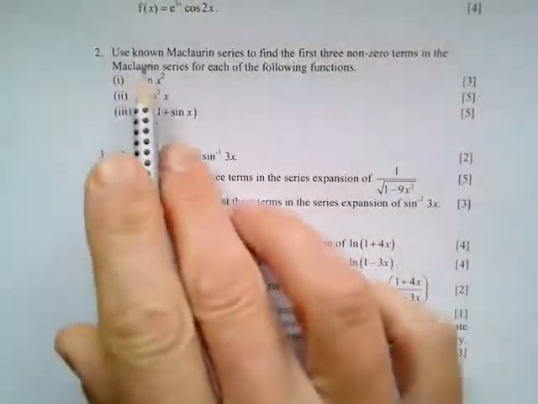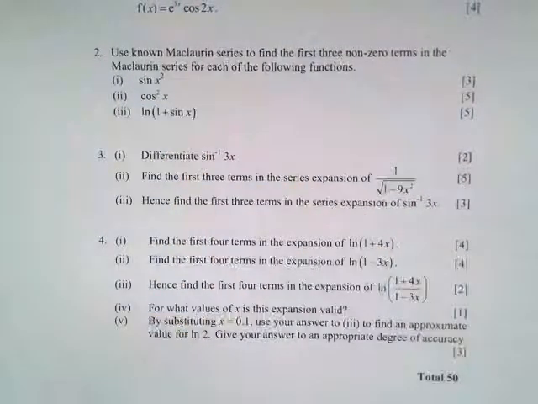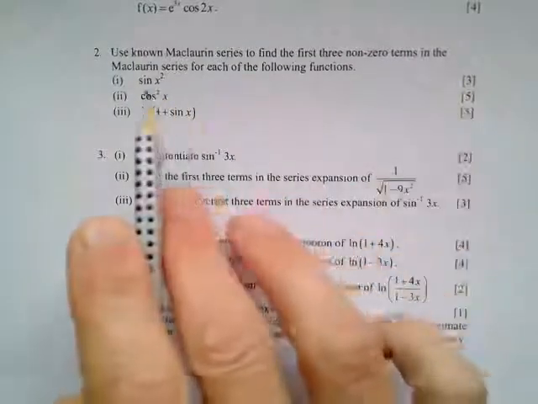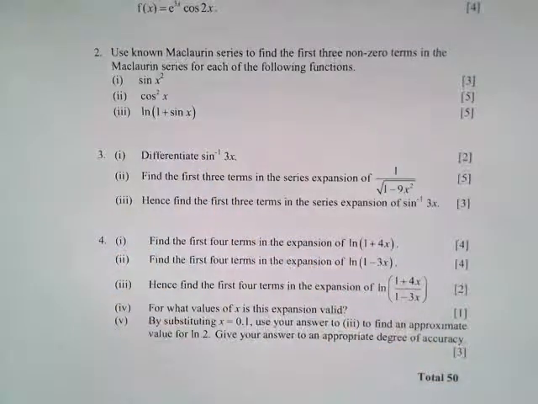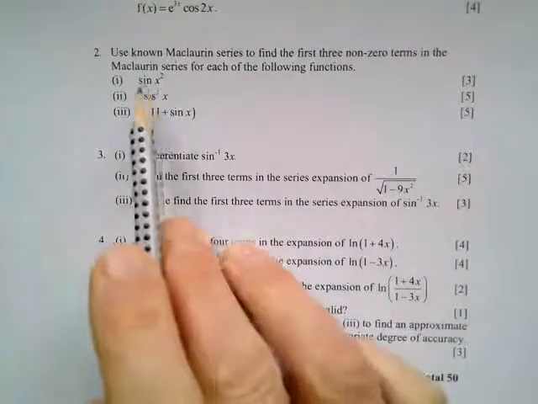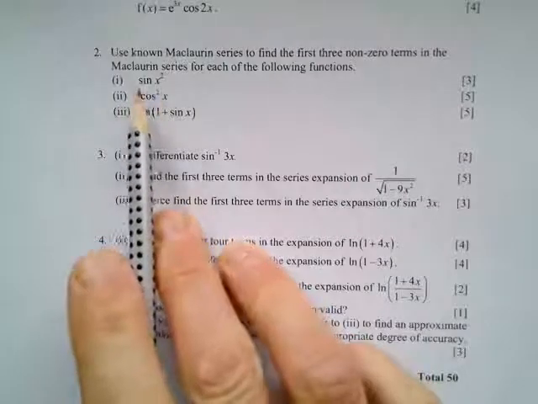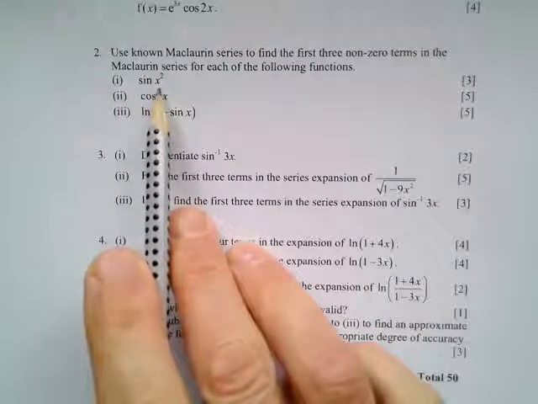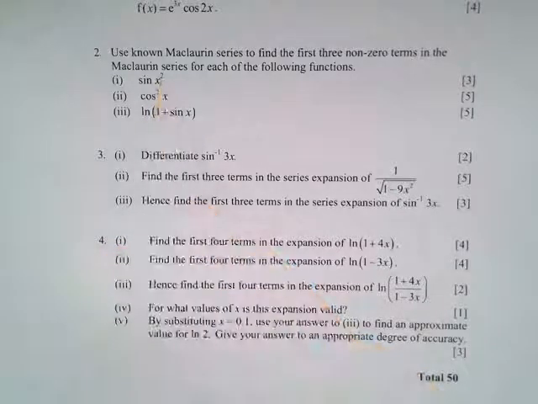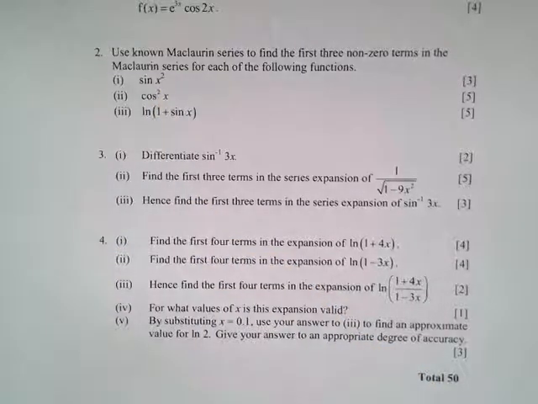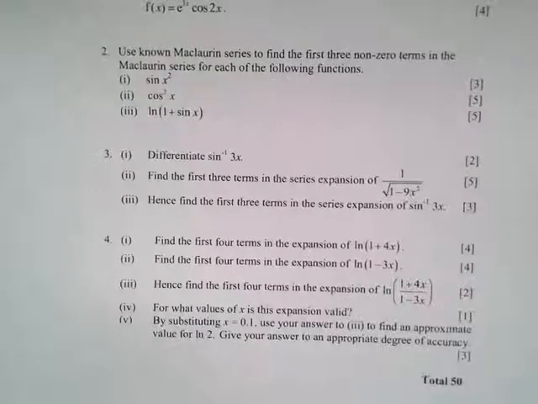So question 2 says use known Maclaurin series. You are allowed to use those results that I just quoted to find the first 3 non-zero terms for the following functions. So what have we got here then? Well, the first one, sine x squared, can be done by substituting x squared in for x in the standard Maclaurin series expansion of sine x. I'm not going to explain that. You hopefully understood what I meant then.